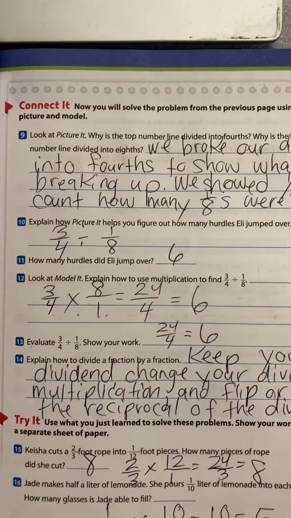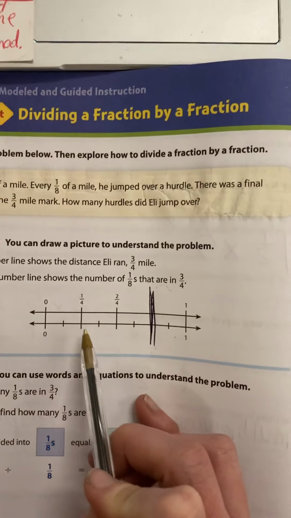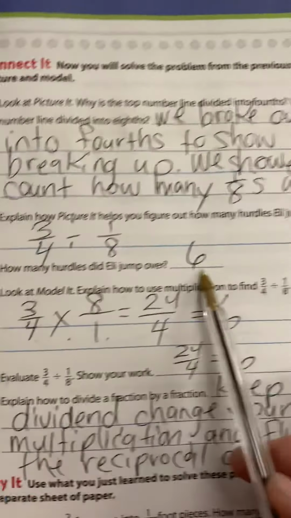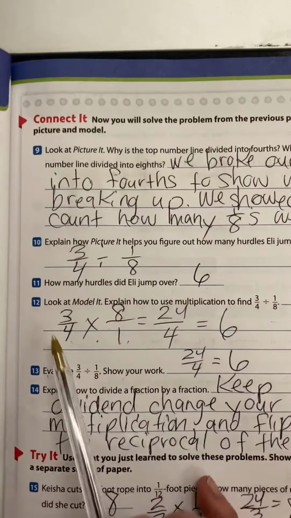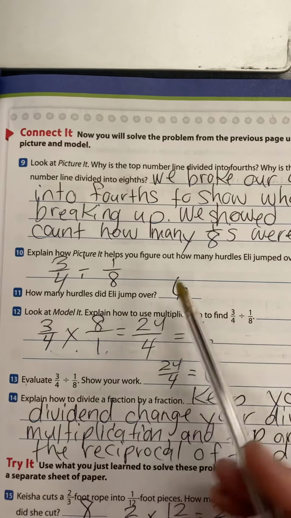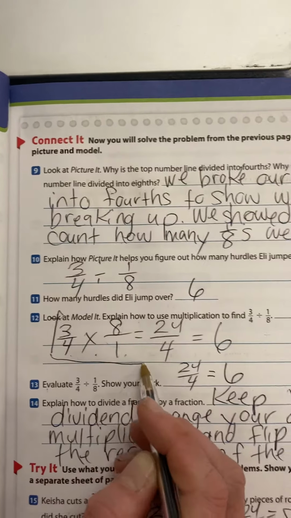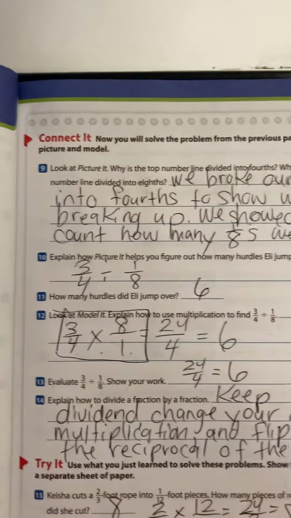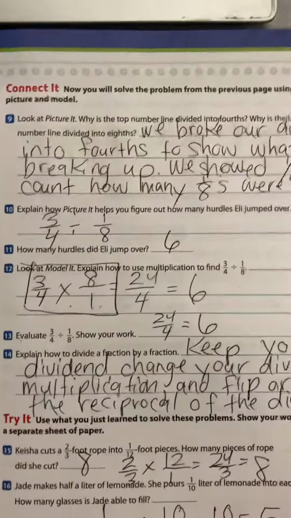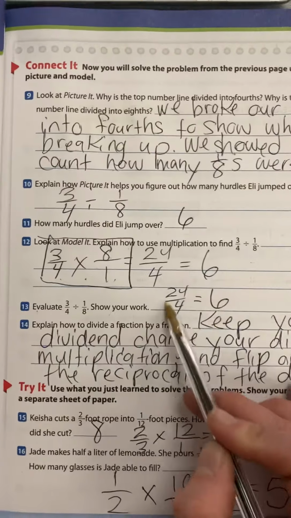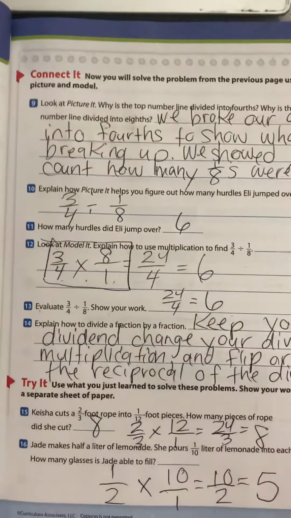3/4 divided by 1/8. When you count how many 1/8, we have 1, 2, 3, 4, 5, 6. That's why our answer is 6. They want you to explain how to use multiplication. So they were just looking for the equation for number 12. 3/4 times 8/1. Once you solve that, you get 24/4, which equals 6.